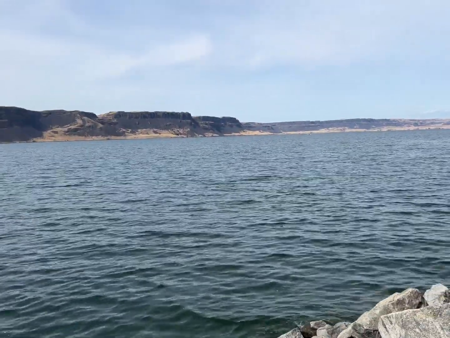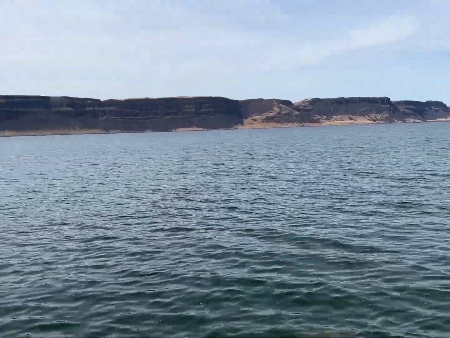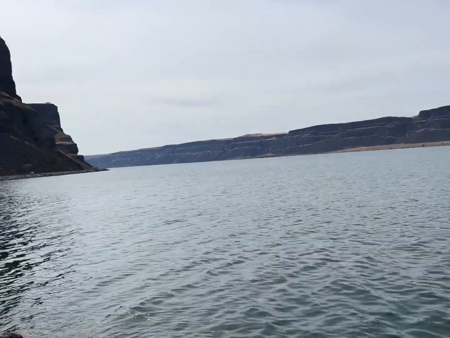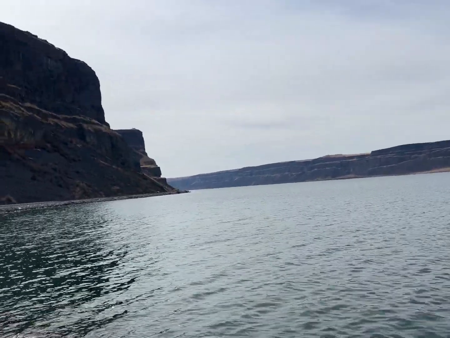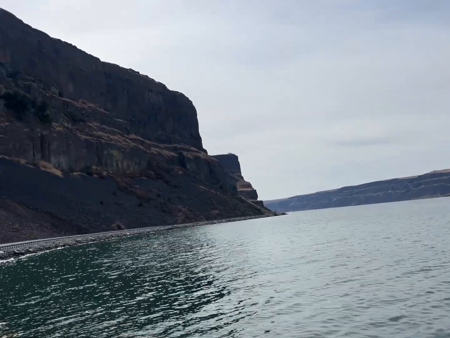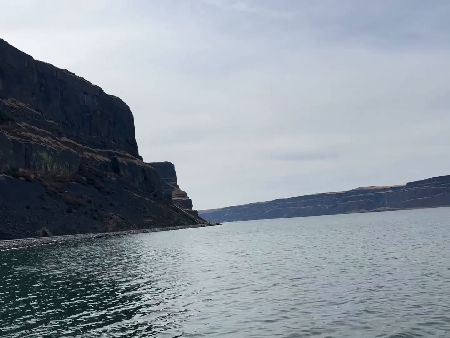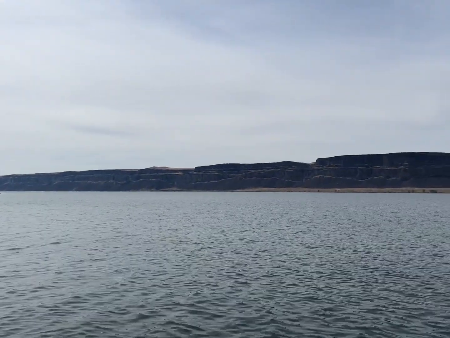Okay, this is by far the best view of what they've done here. This is the coulee, the Grand Coulee, as a matter of fact. On the left and right, you can see the steep vertical slopes there, made of basalt, which is pretty easily eroded.